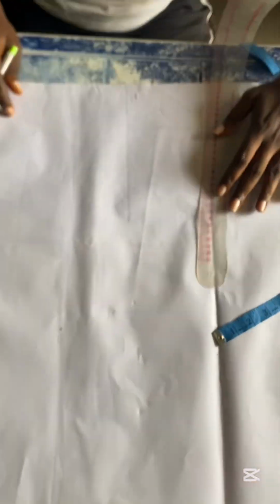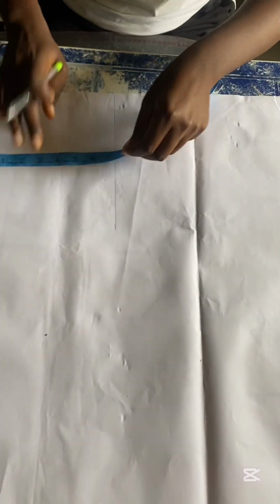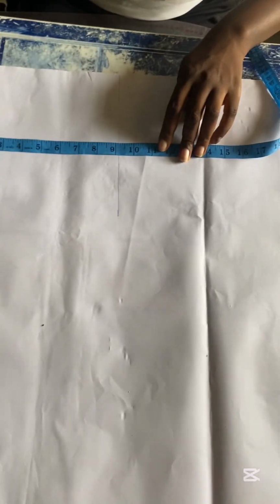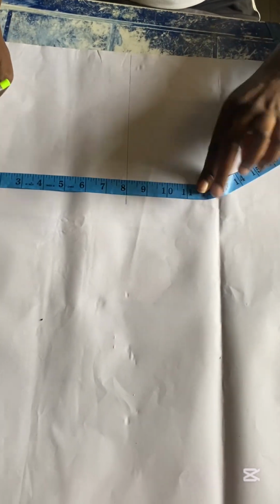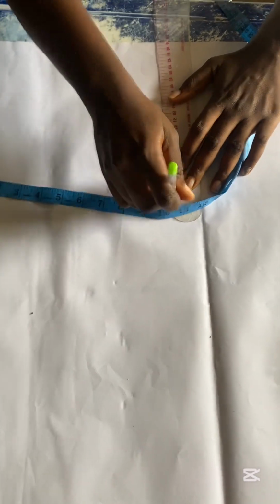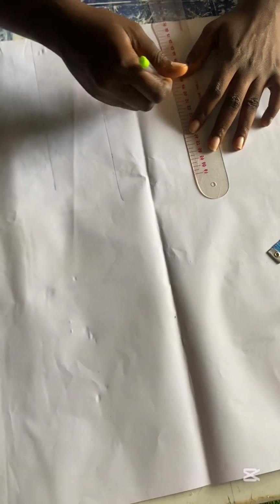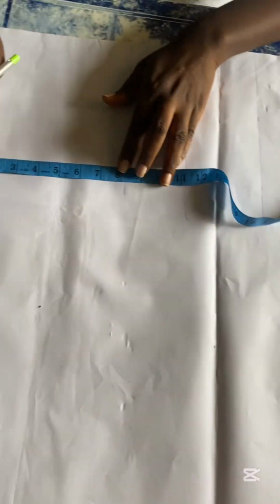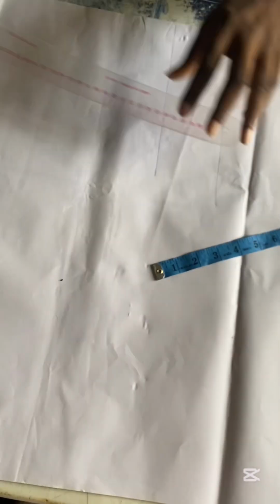That's the chest line. So I started rolling my line from the shoulder measurement to the chest line, from the shoulder measurement to my bust line, and I rolled the line across it like that. After that I took the shoulder measurement to my under bust line and then the waistline. So it is just the basic bodice.